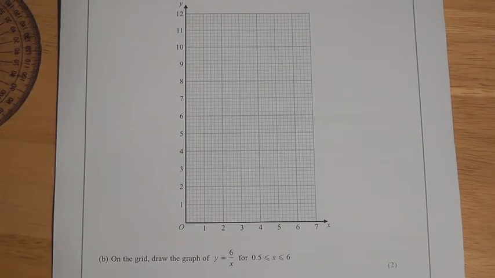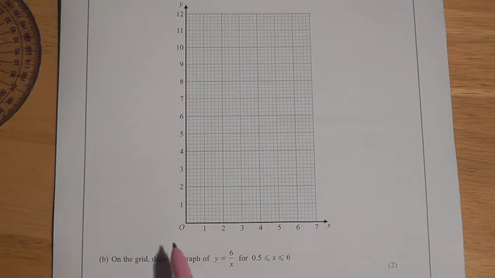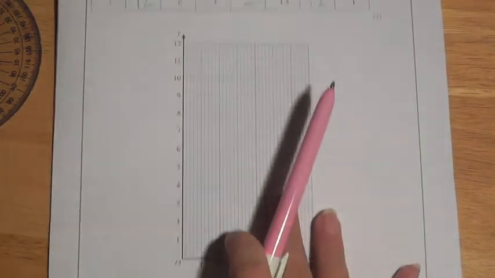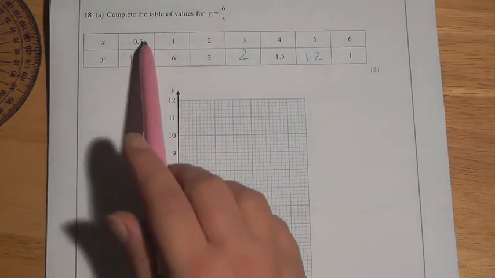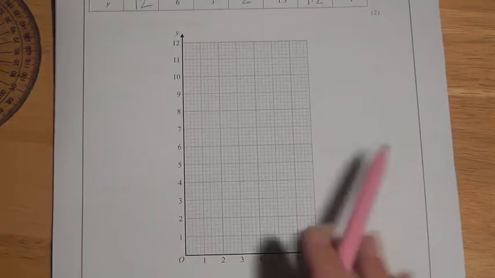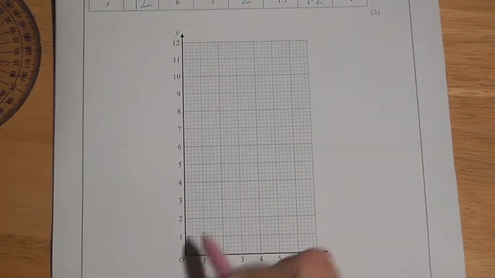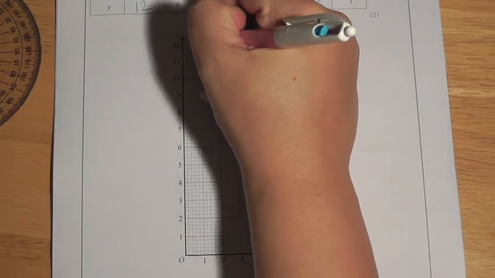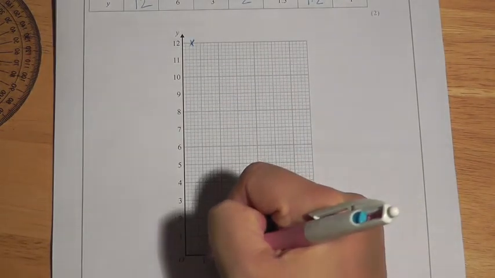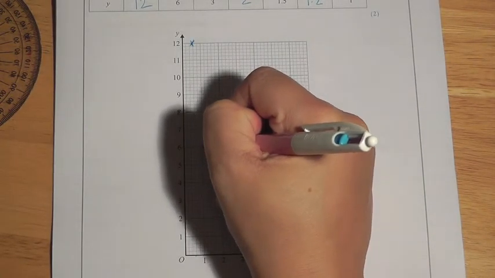I'm then asked to draw the graph on the grid, and I use the points from the table above and plot them. So I'm going to plot 0.5, 12, then 1, 6. Do check the scale so that you are plotting in the right place.